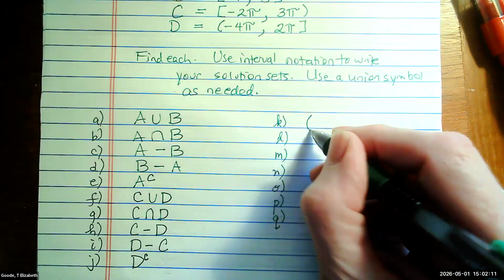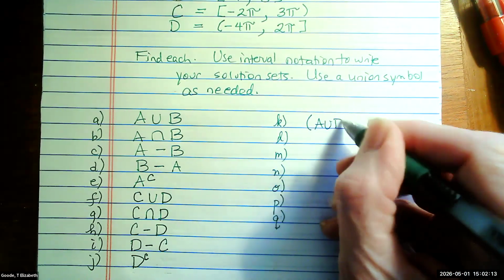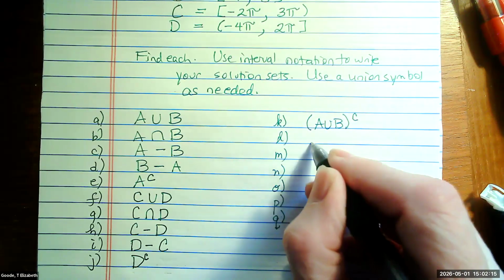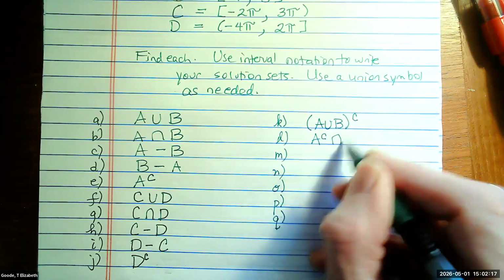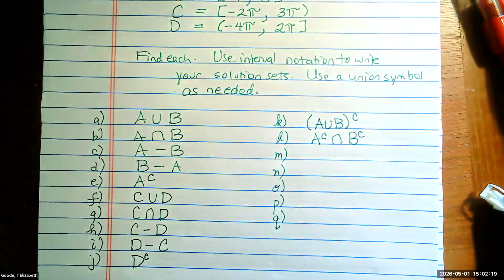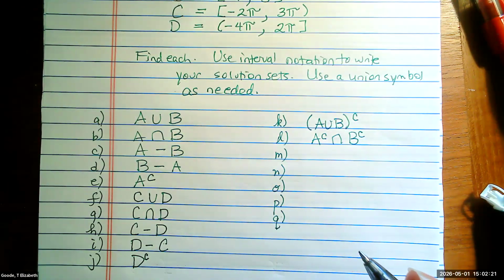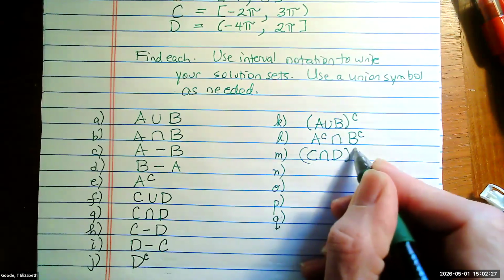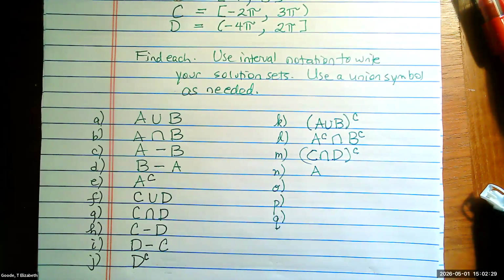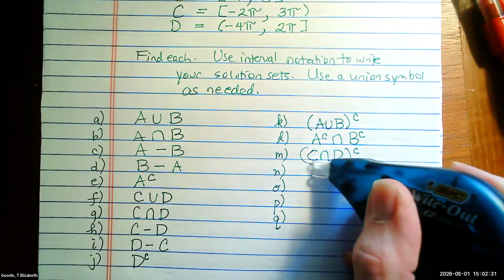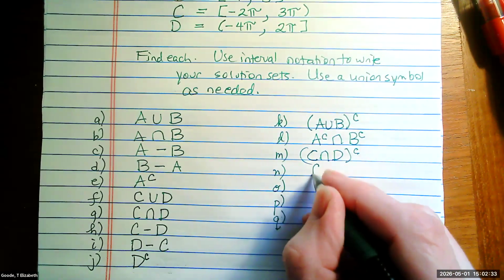You can try to figure out A union B complement, and you can compare it with A complement intersect B complement. Like you can just go buck wild, right? And see. C intersect D complement. You can compare that to C complement union D complement.